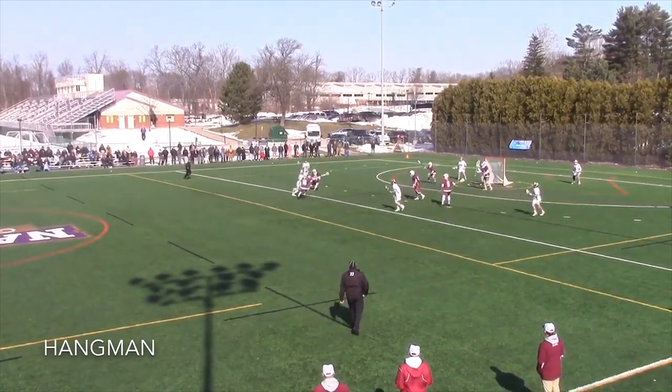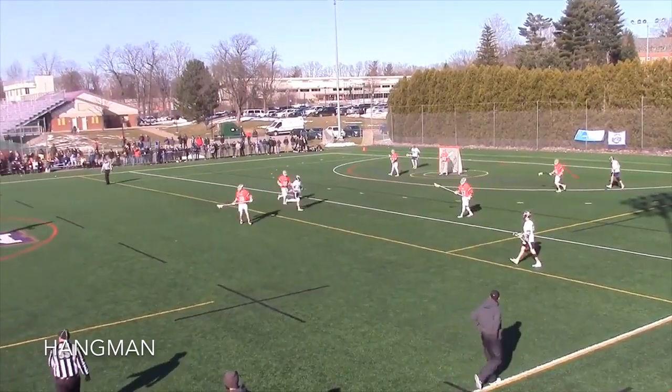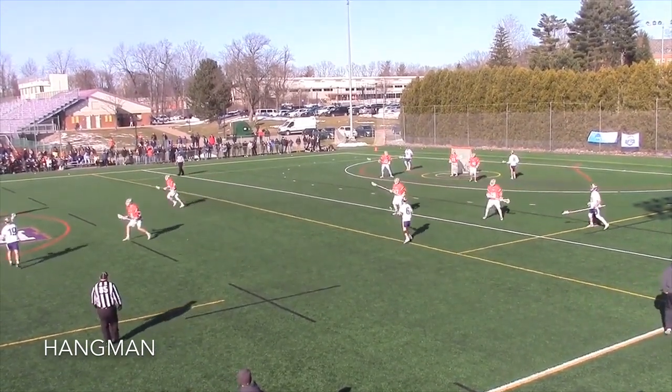It can also allow us to play in a 5-on-5 matchup, which can prevent the defense from setting up in a zone and hopefully put them in an uncomfortable position to slide.